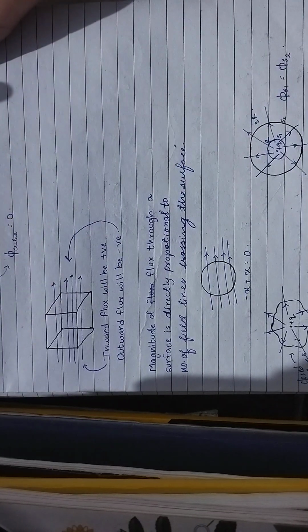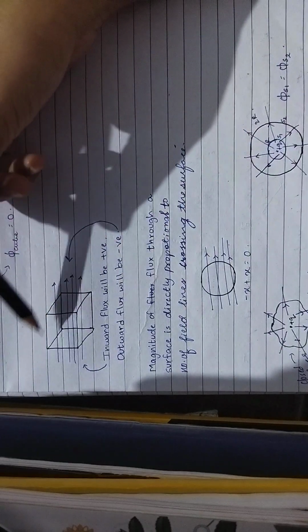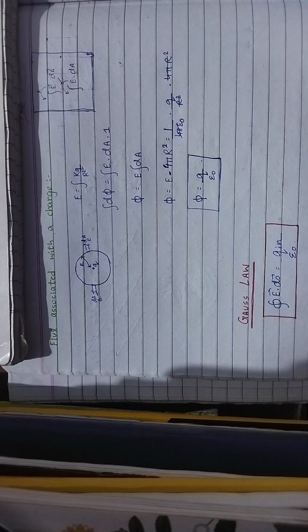Let's imagine a box and you have the lines crossing it. Basically, the flux inside will be equal to the flux outside. So the flux inside the box is positive and the flux outside the box is negative. Magnitude of flux through a surface is directly proportional to the number of field lines crossing the surface. Flux associated with a charge is simply flux equal to Q by epsilon naught.